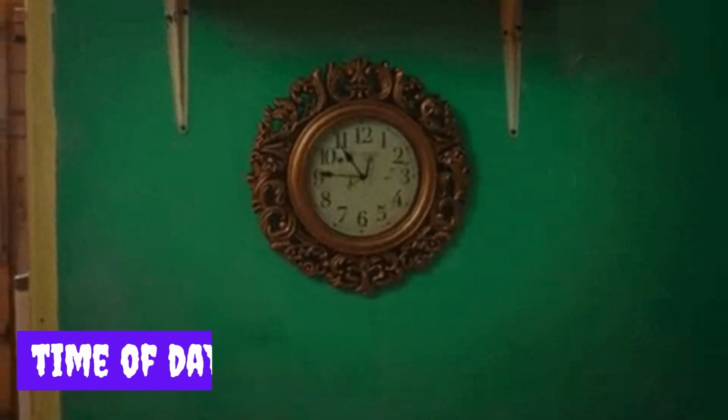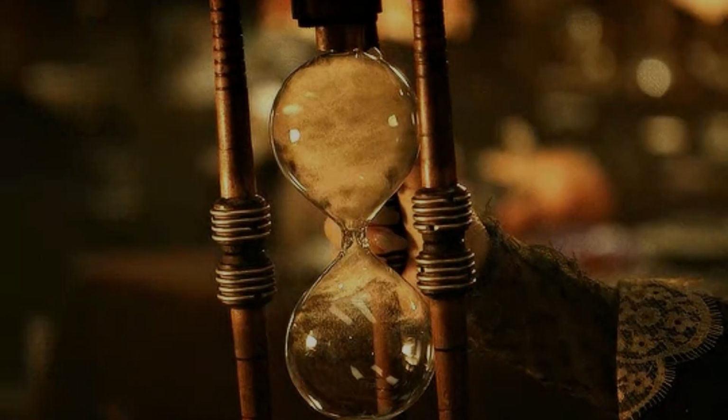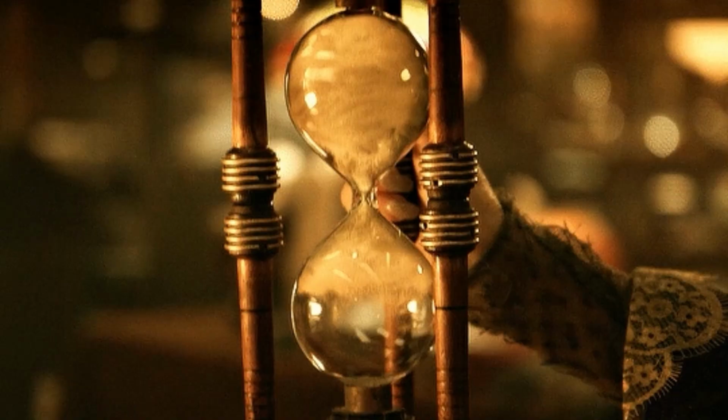Time of day. Residual hauntings often occur at the same time of day or night, further reinforcing the idea of them being like a recording, replaying under similar conditions to when the event originally occurred. In spiritual terms, residual hauntings aren't considered conscious spirits. They're more like echoes of the past, different from the more interactive, intelligent hauntings we're about to dive into.